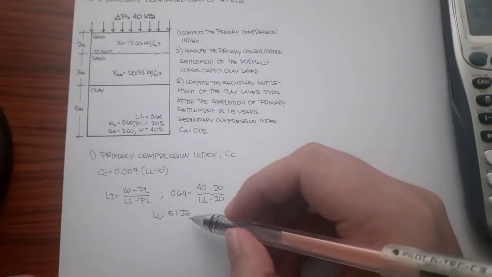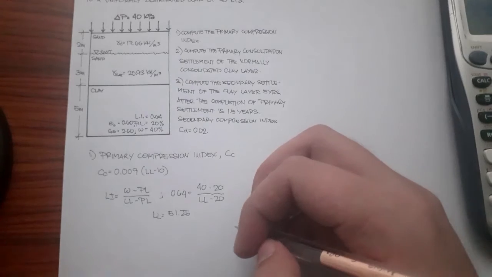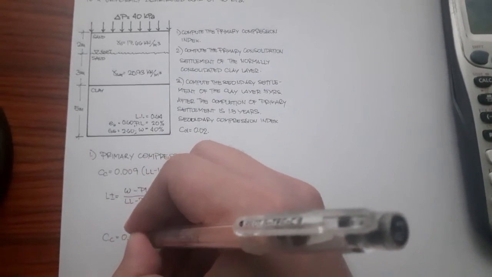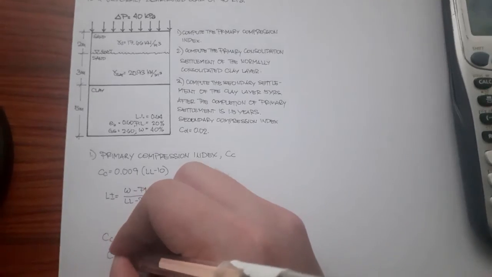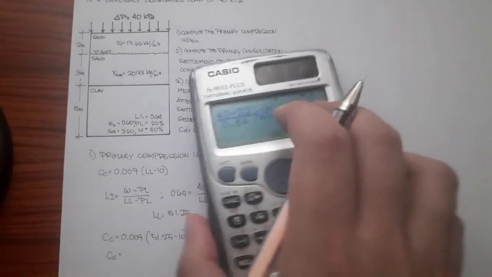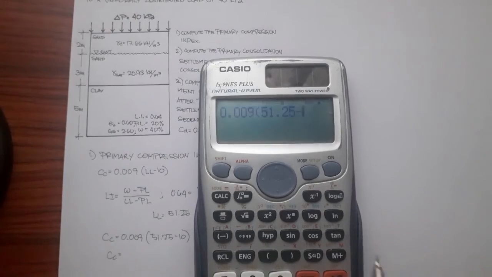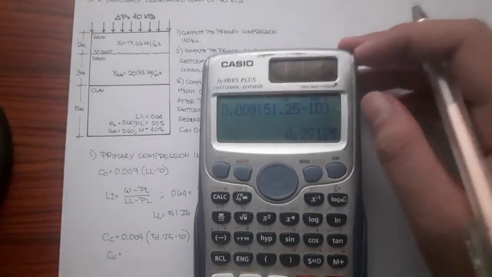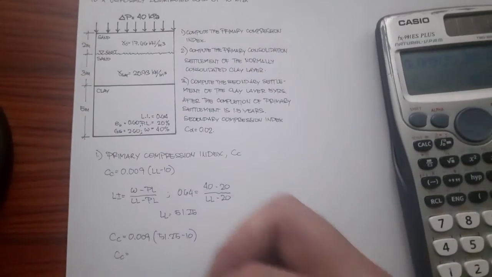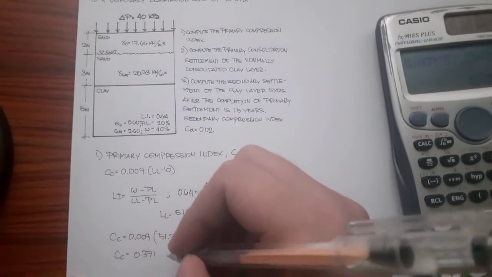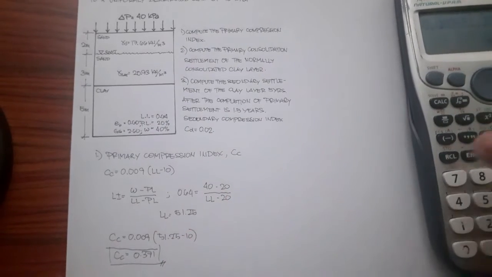Then we substitute the value of 51.25 in the Skempton equation. 0.009 times 51.25 minus 10, which gives us the value for our primary compression index of 0.37125, rounded off to 3 decimal places. We get 0.371 as our primary compression index, which is our answer for problem number 1.